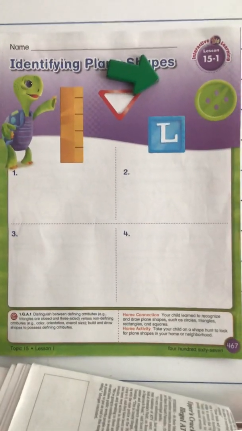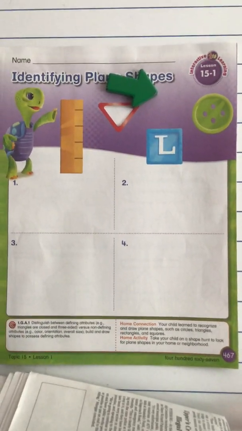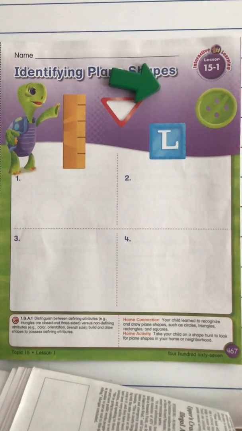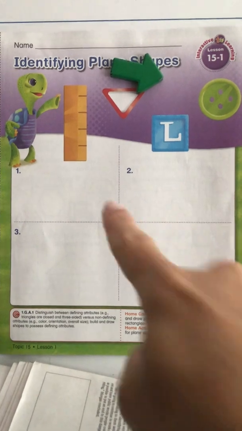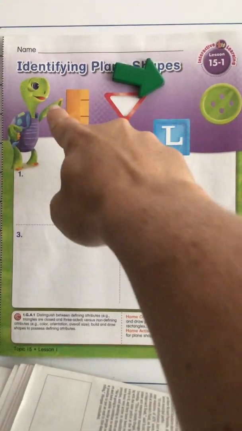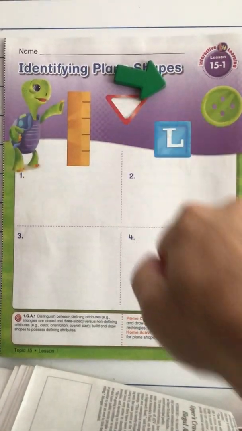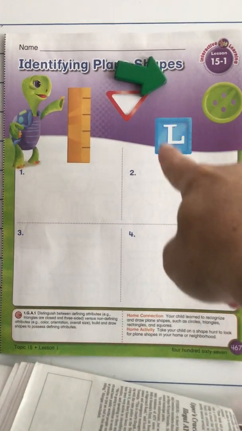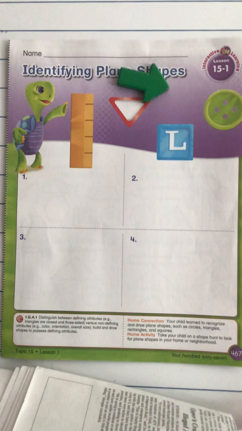Okay, so we are going to be working on our paper today. If you have this paper, get it ready, please. All right, we're going to be taking a look at the front. All the way up top, our turtle friend has 4 different items that are different shapes. The ruler is shaped like a rectangle. The sign is shaped like a triangle. The block is shaped like a square, and the button is shaped like a circle.